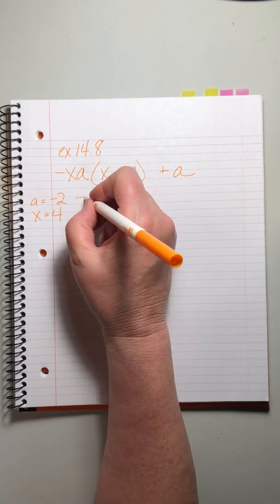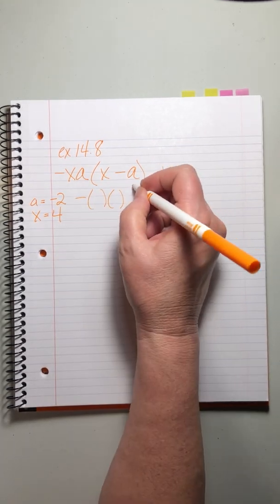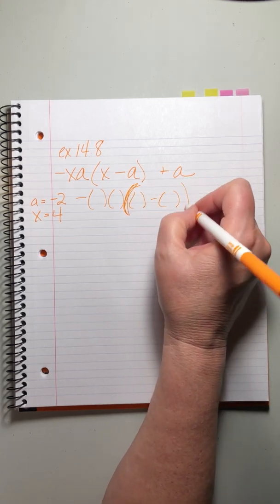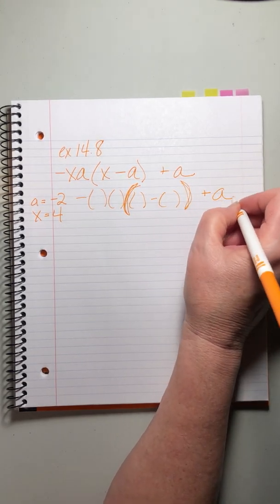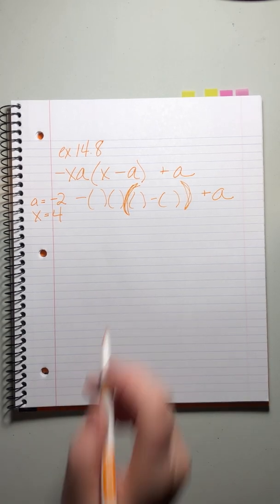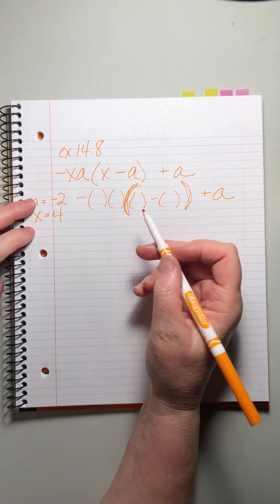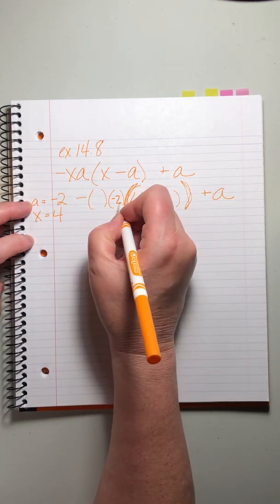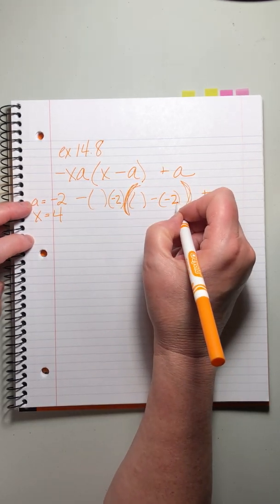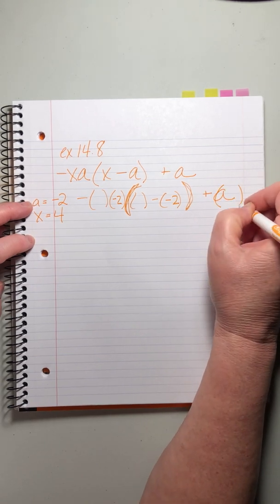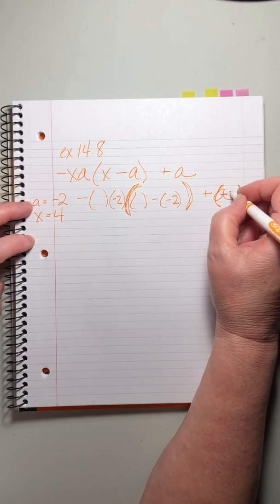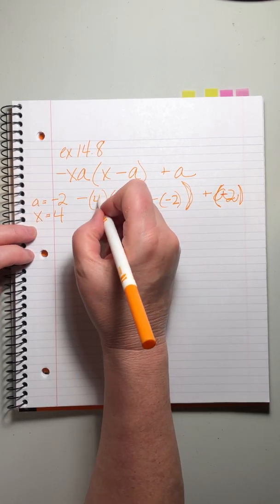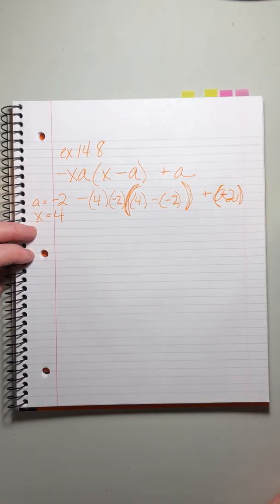Okay, let's make buckets. Here's my big John's parenthesis. Make sense? These are kind of wiggly. Okay, the a is -2. So I've got an a there and there. Whoops, I did that wrong, didn't I? -2. And then my x is 4. I have an x here and I have an x there.